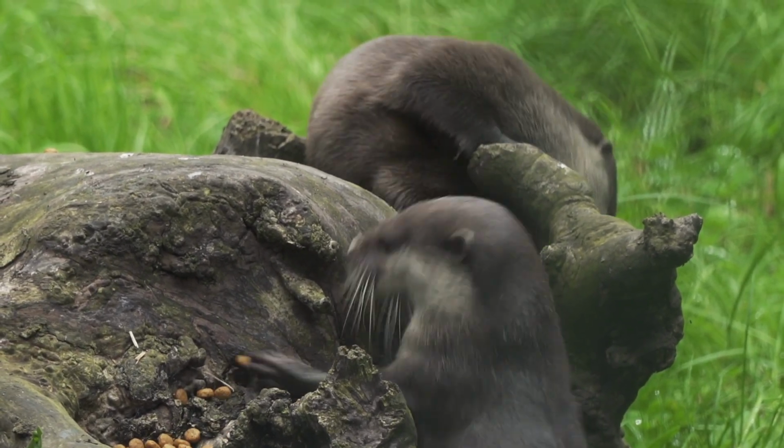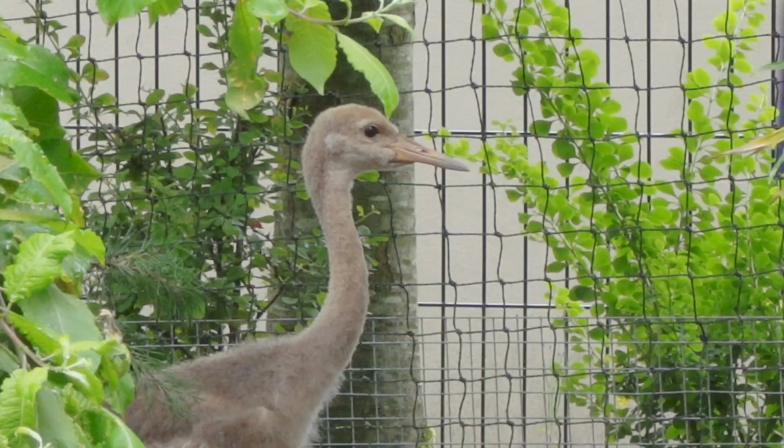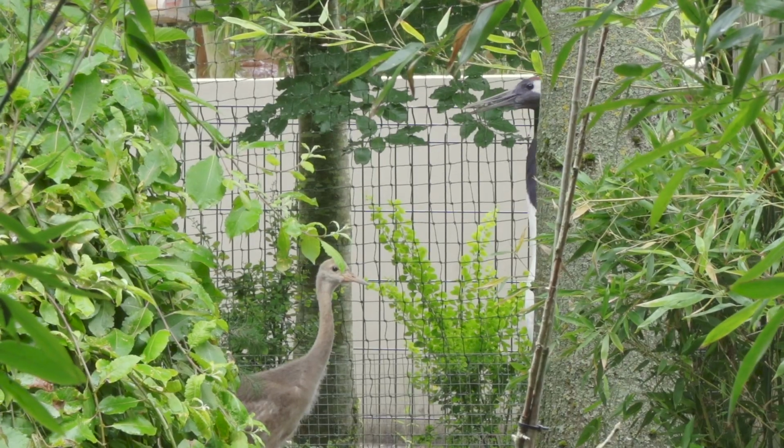So what this says to me is that there are opportunities for conservation to nudge populations of endangered species, like these beautiful Japanese cranes, by manipulating when they reproduce, how often they reproduce, and when mortality happens during their life cycle.